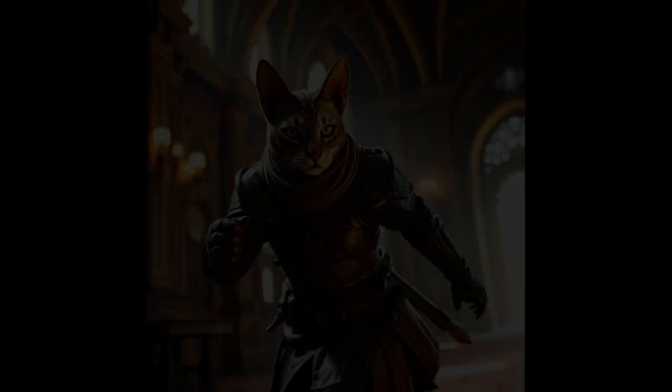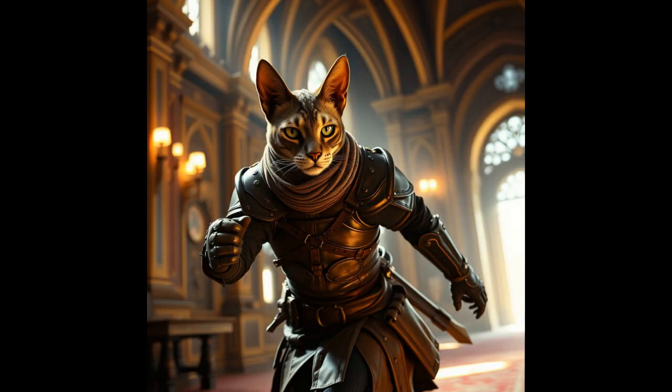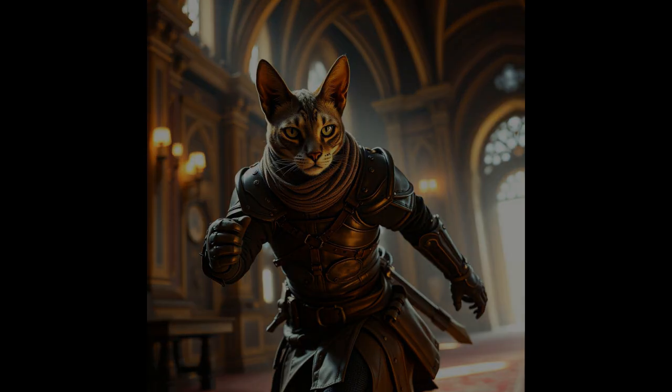And I pictured my tabaxi going all fours and just like back legs in the air, just taking off and zooming across the room. And so, no, that's very fitting to what I'm talking about with the game mechanics that create cinematic play. Cool. Love it. All right.